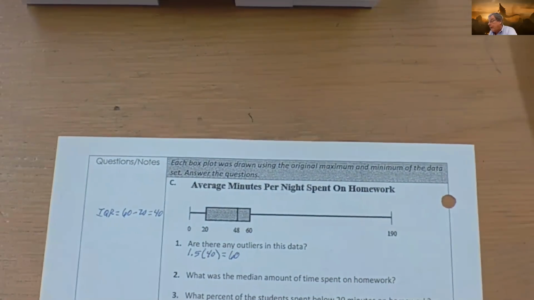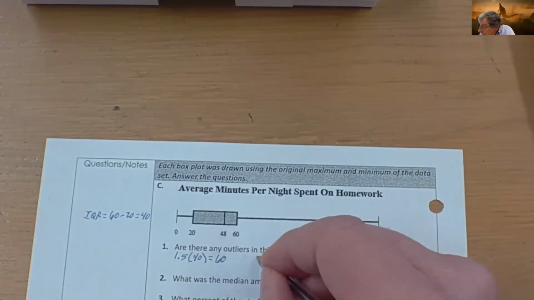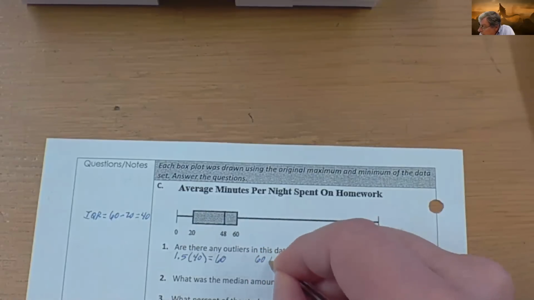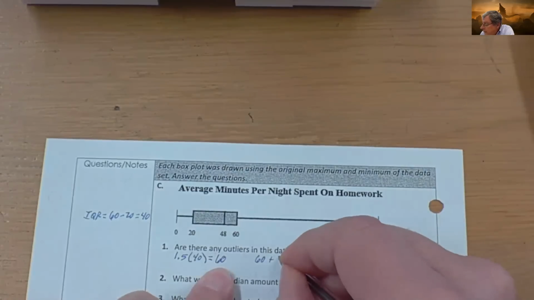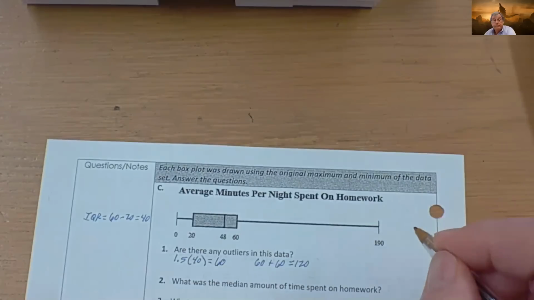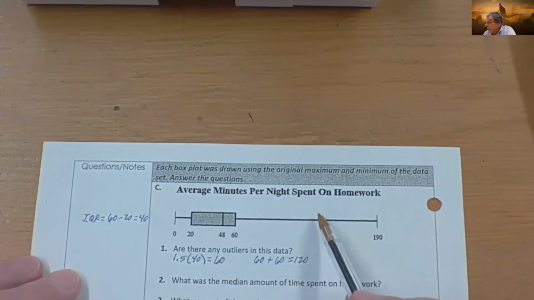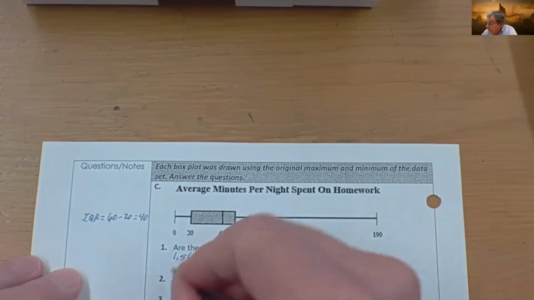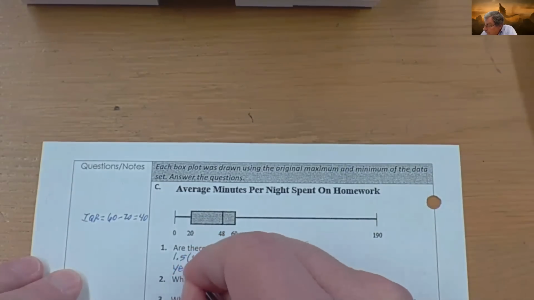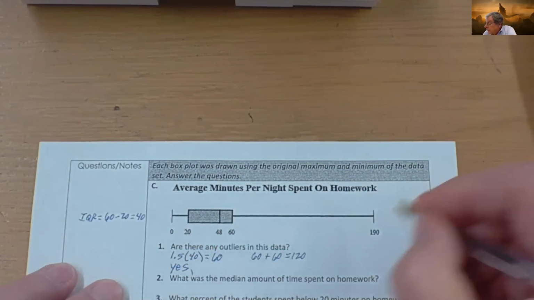Okay. If we find our upper limit, it is Q3, 60, plus 1.5 IQRs, this 60 we just calculated. So that's an upper limit of 120. So are there outliers? Well, if the upper limit's 120, that's down here somewhere. Yes. 190.